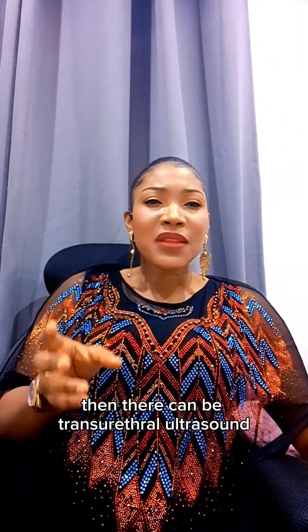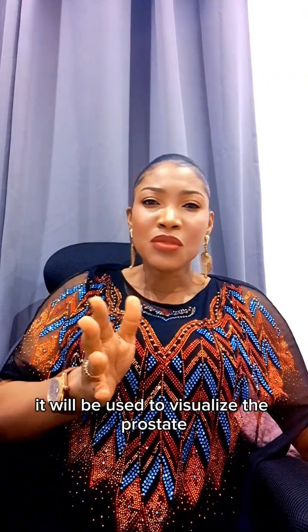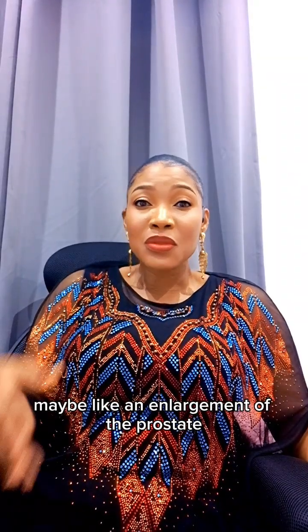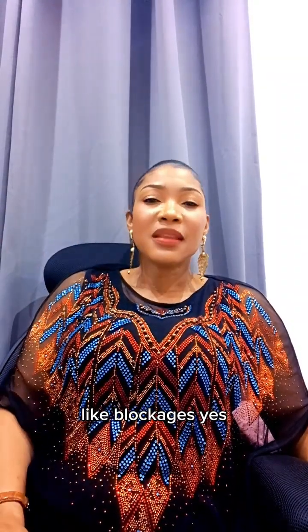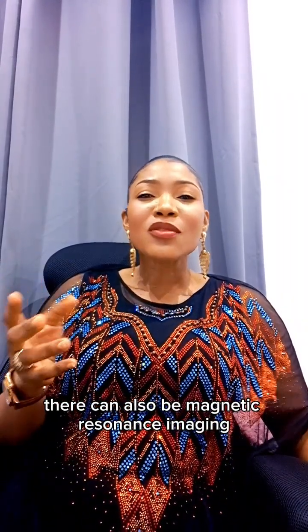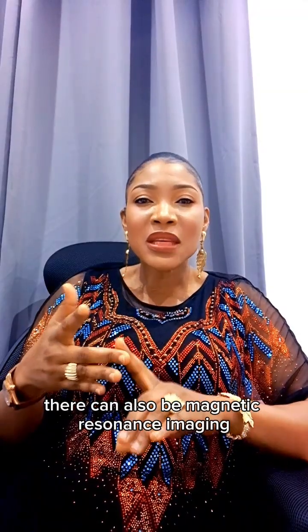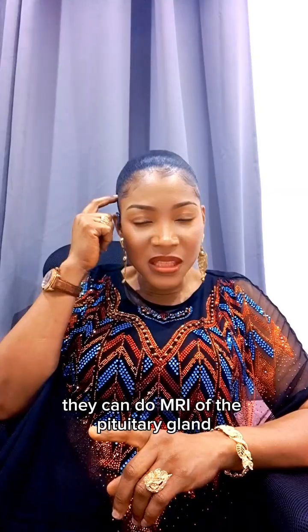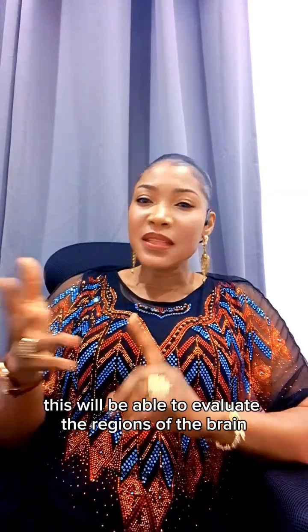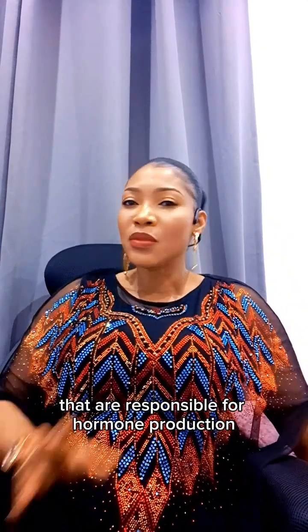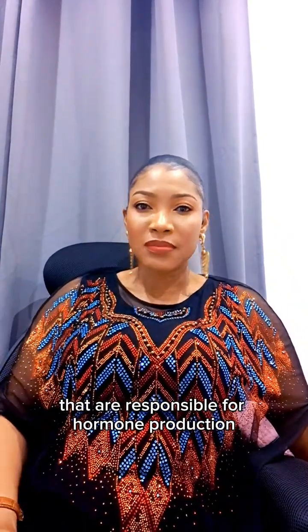Then there can be transurethral ultrasound. It will be used to visualize the prostate and identify any abnormality, maybe like enlargement of the prostate, like blockages. There can also be magnetic resonance imaging, usually called MRI. They can do MRI of the pituitary gland and the hypothalamus. This will be able to evaluate the regions of the brain that are responsible for hormone production.